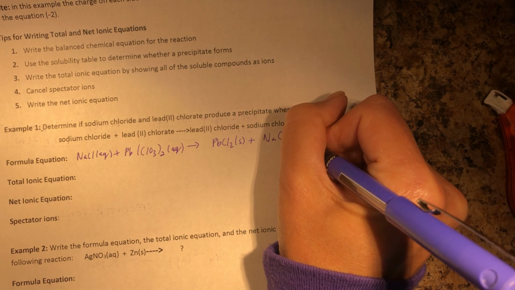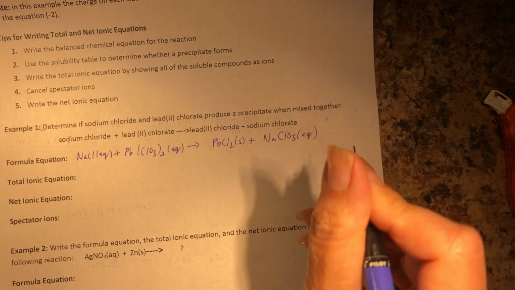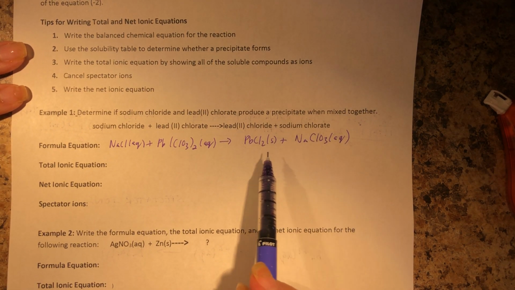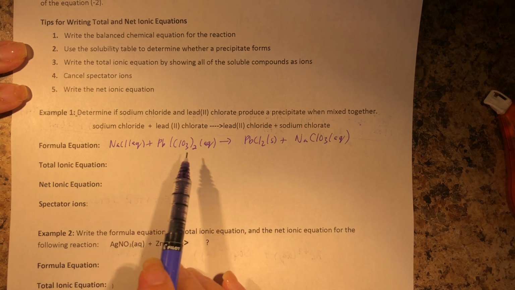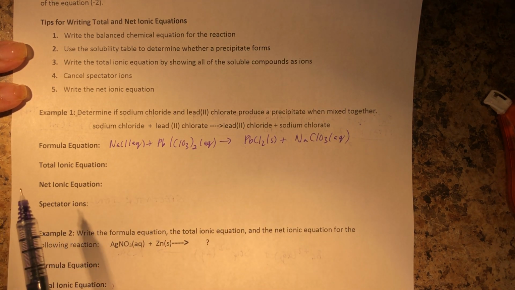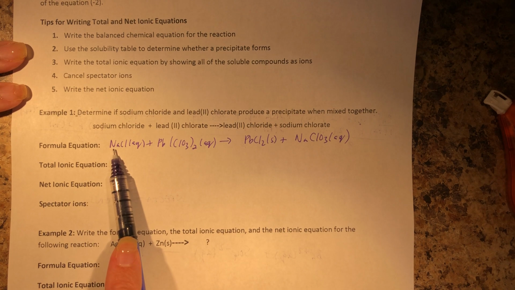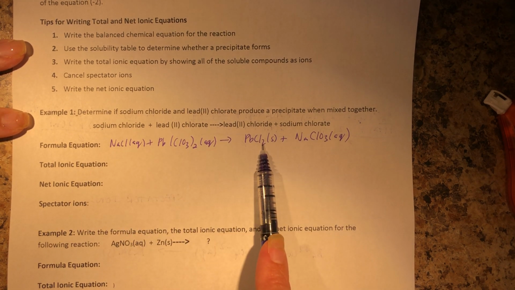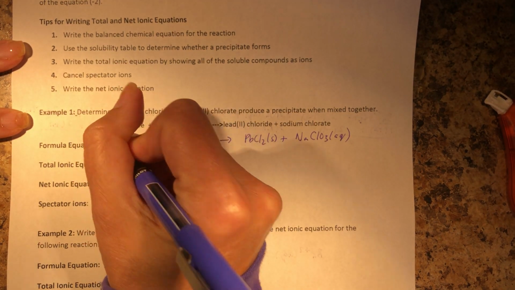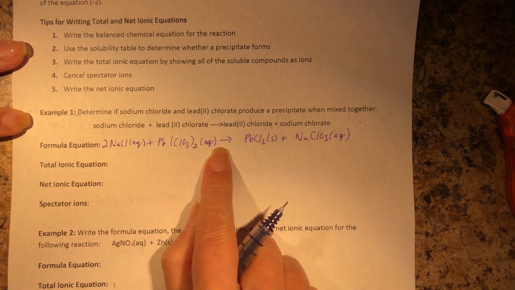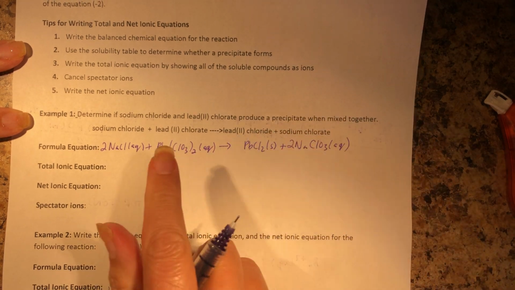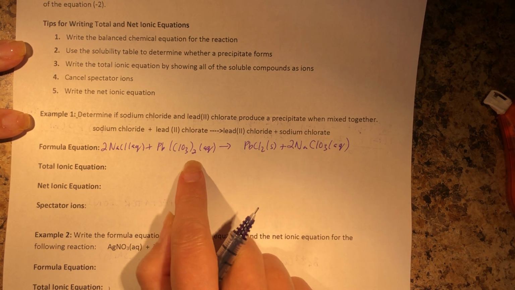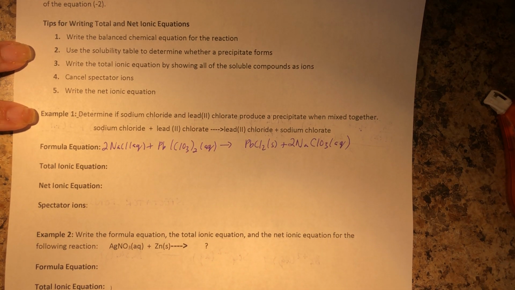Some of these I just get to learn off the top of my head as well. I had to memorize them when I was in school. Okay, so our states are all in, and now we need to see if it's balanced. Sodium and sodium look good. Chloride, nope, there's a 2 here, so I would put a 2 here, which means I got to go back to my sodium and put a 2 here. Let's keep going. Lead and lead is good. Chlorate has 2 in front, so it's all balanced out.